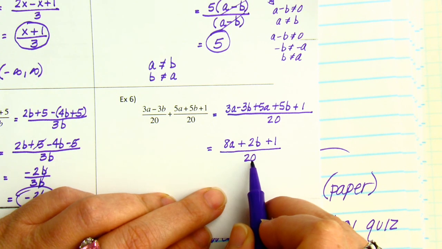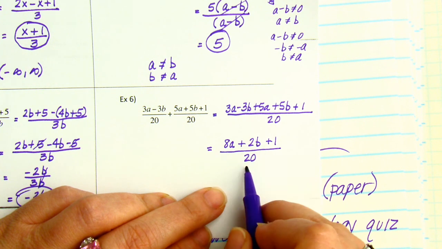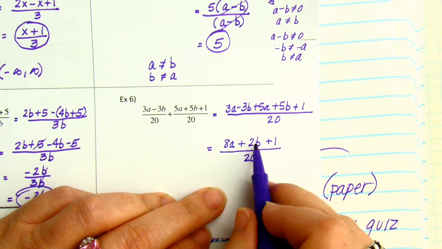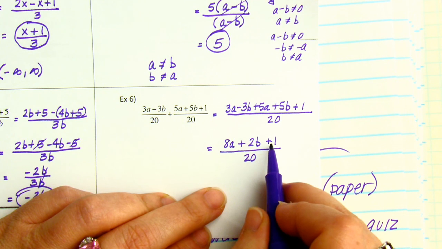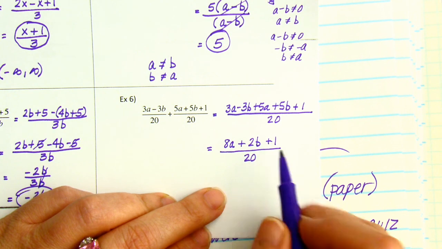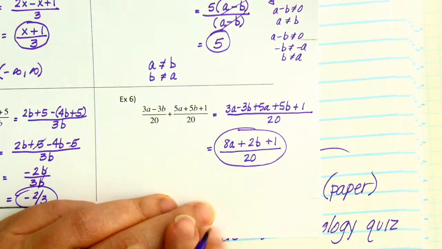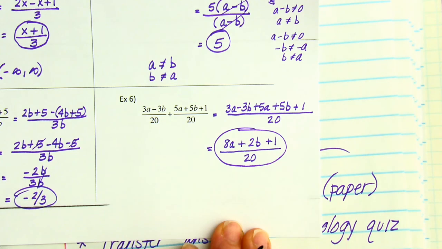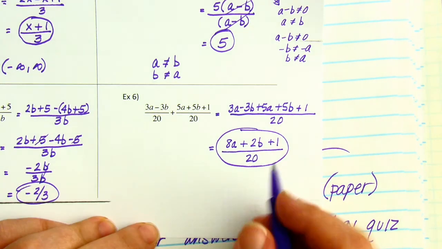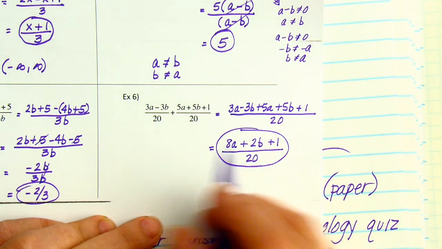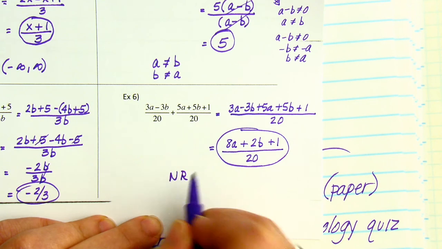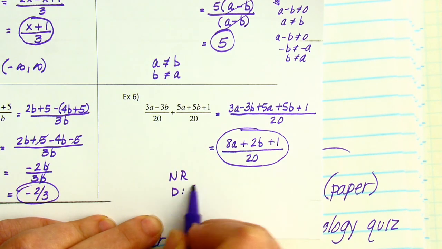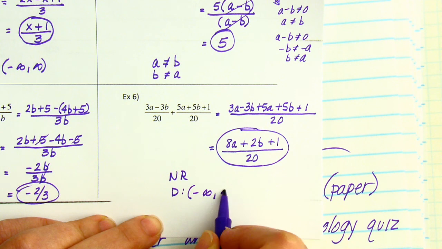So it seems pointless to try to factor this, because the purpose of factoring would be to simplify further. And the GCF up here is not 20. It's 1. So this is my final answer, simplified, after I added the two fractions. Notice there's no variable in the denominator, so there's no restrictions. Hence, my domain is negative to positive infinity.